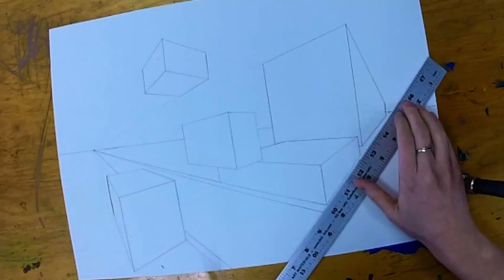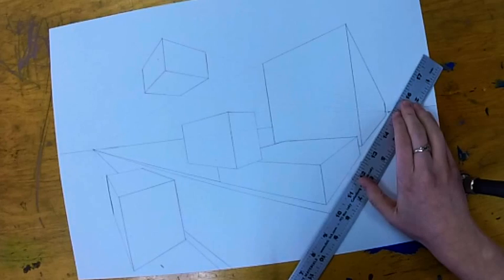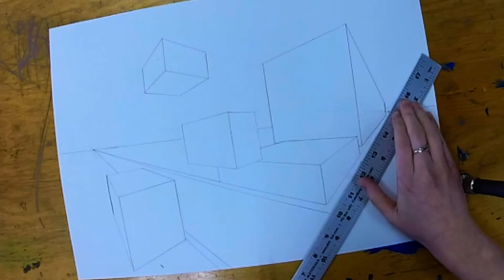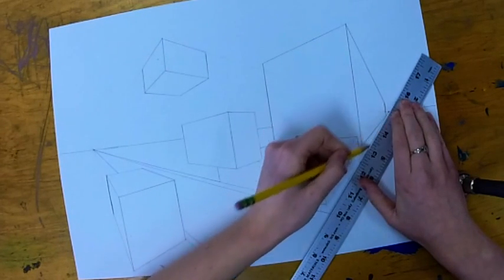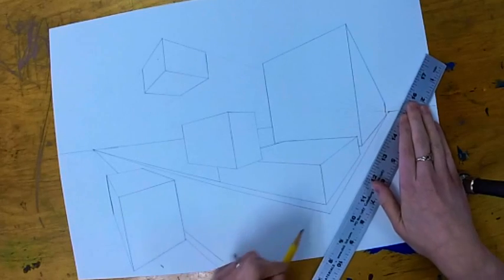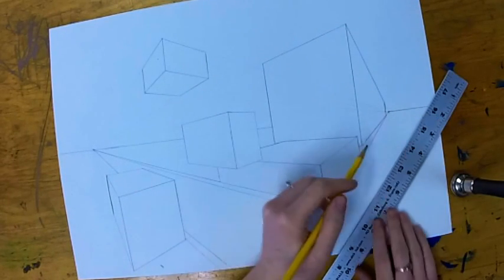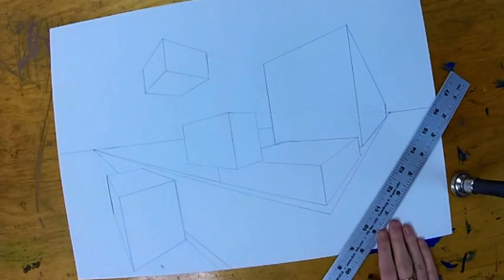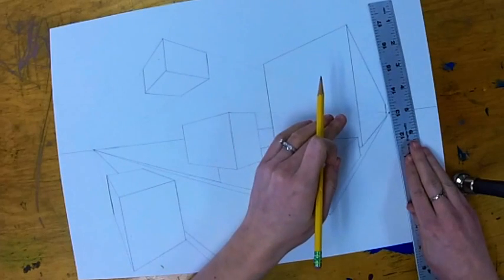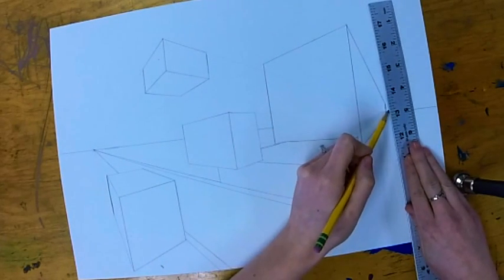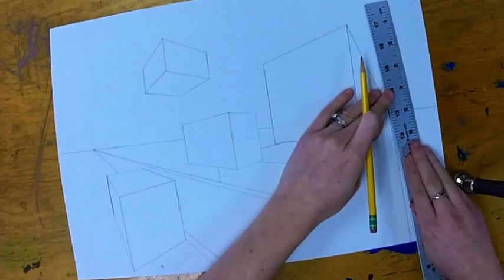I'll do the same over here. I'm just going to connect this space. So there's the corner of my sidewalk. There's a little walkway here now. And I've got a street over here with another sidewalk.